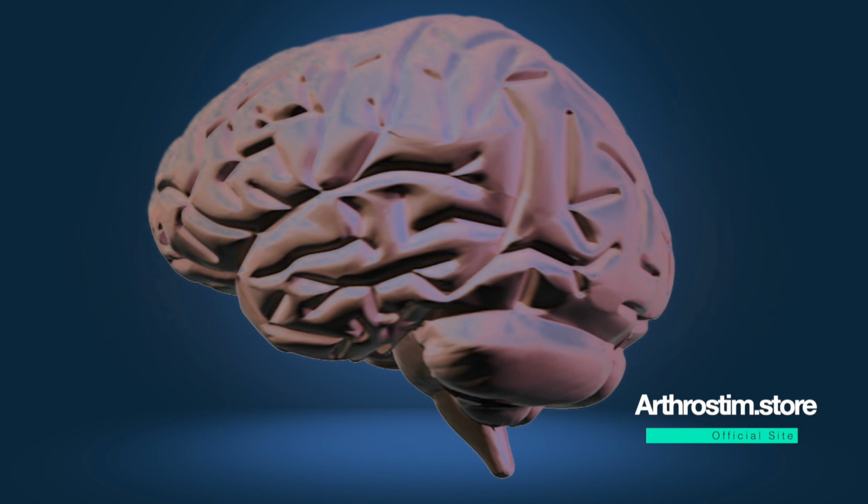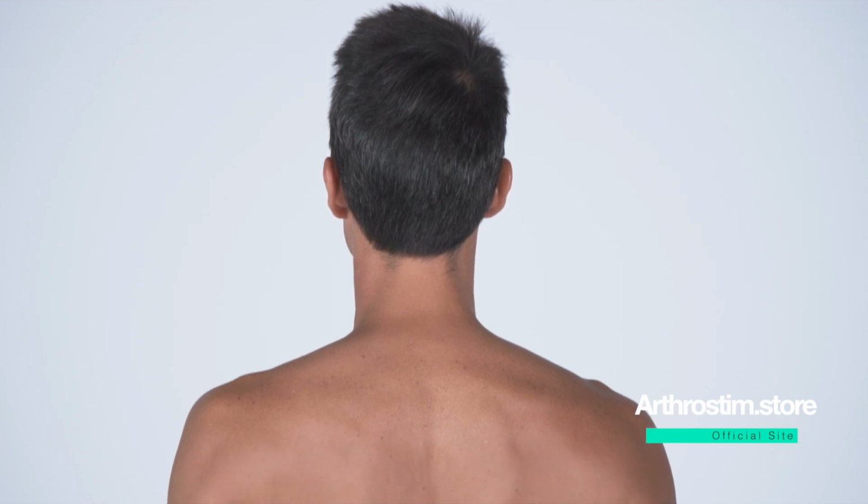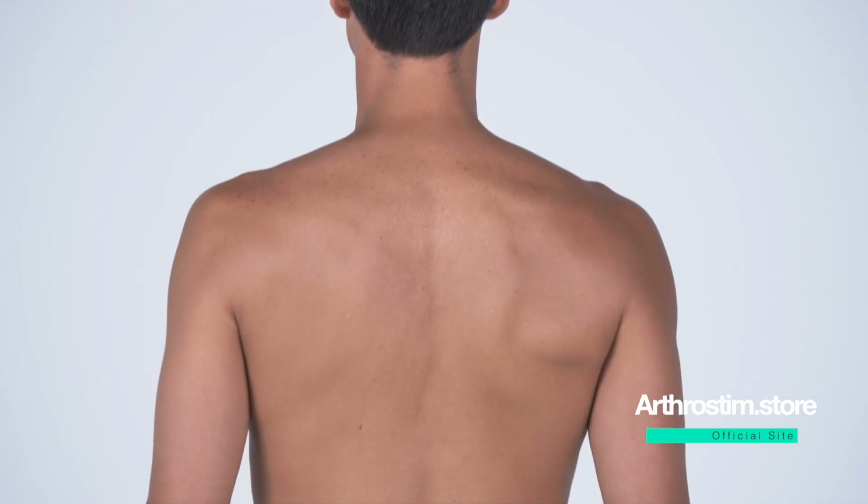The signal travels up the spinal cord and then through the brain network and highlights a very focal area of the brain related to that area of the body. That all operates very well until we have damage in our body.